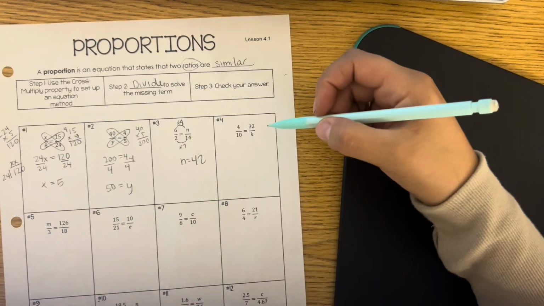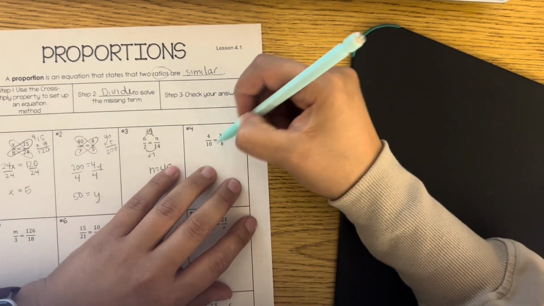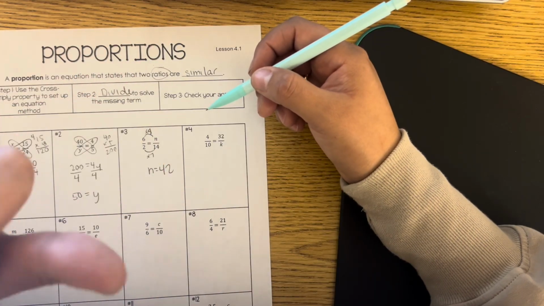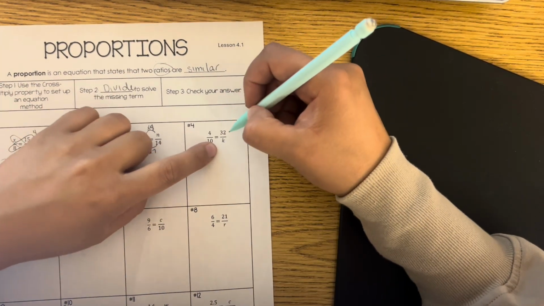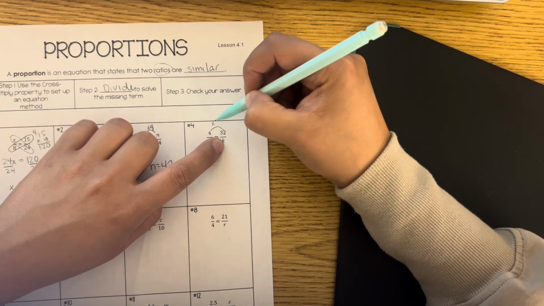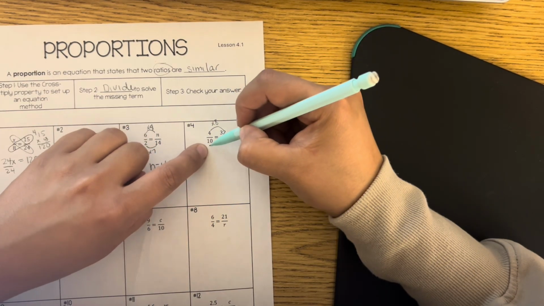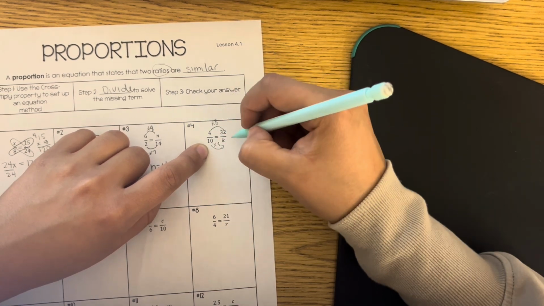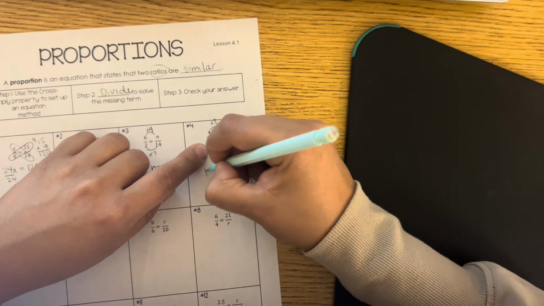Well, let me go do another one to show you that. Nothing wrong with cross multiplication if you're comfortable with multiplying and dividing. But some shortcuts you could apply is 4 times what would give me 32? Well, that would be 4 times 8. So then I do the same thing in the denominators. 10 times 8 would be 80. So k would be 80.